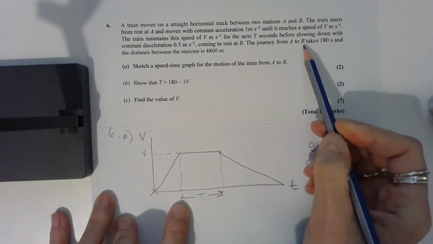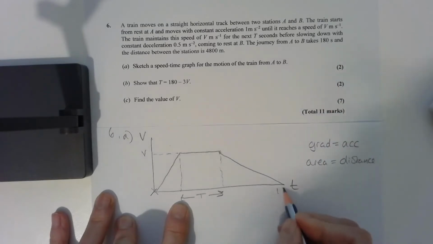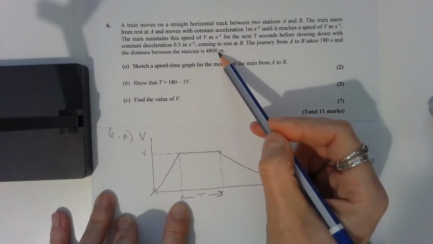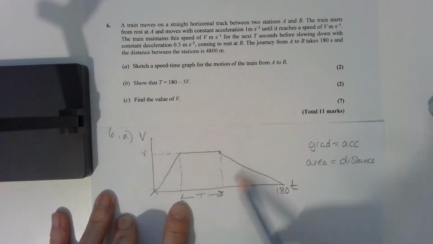The journey from A to B takes 180 seconds, and the distance between the stations is 4,800 meters. So I haven't used that bit yet. I've used everything else on the graph.